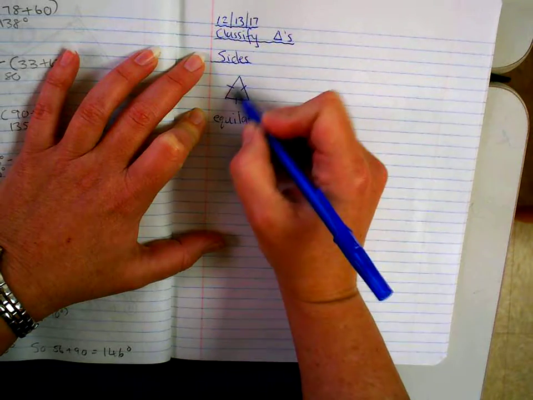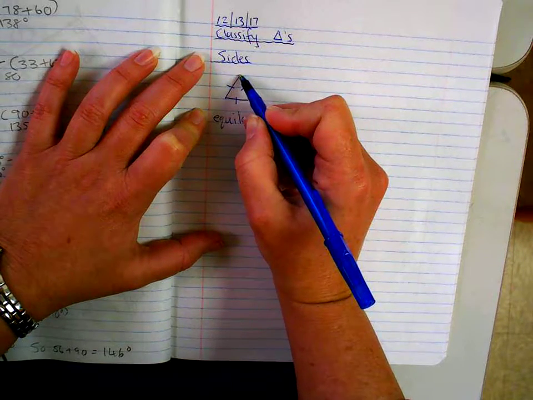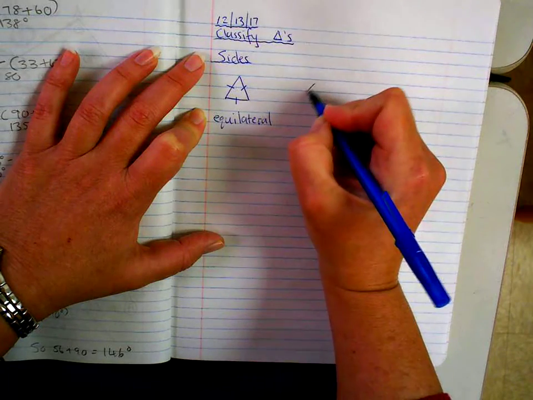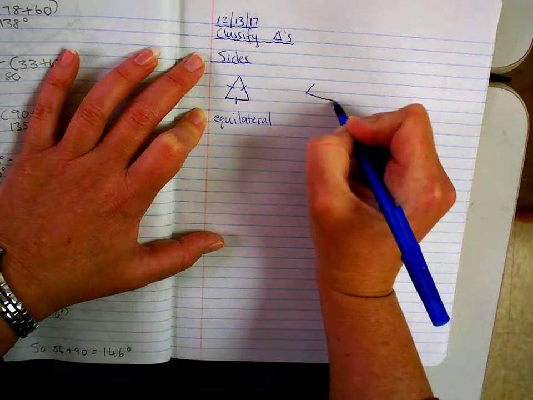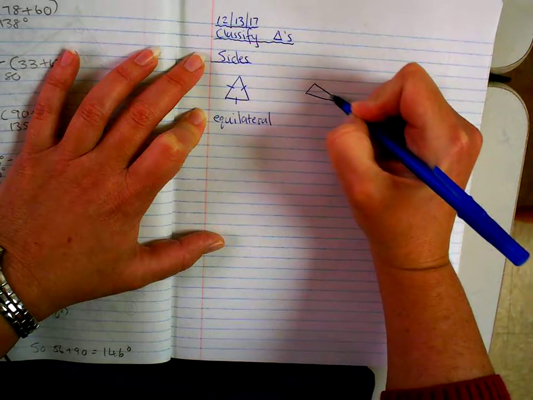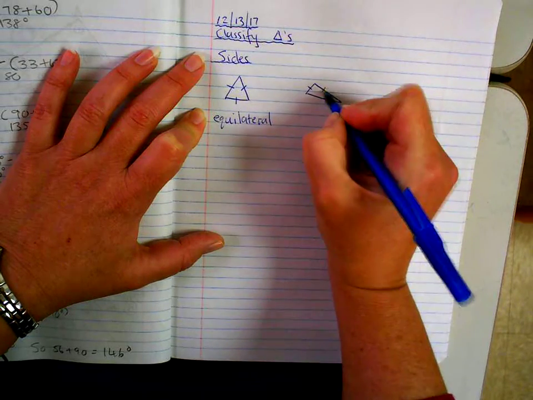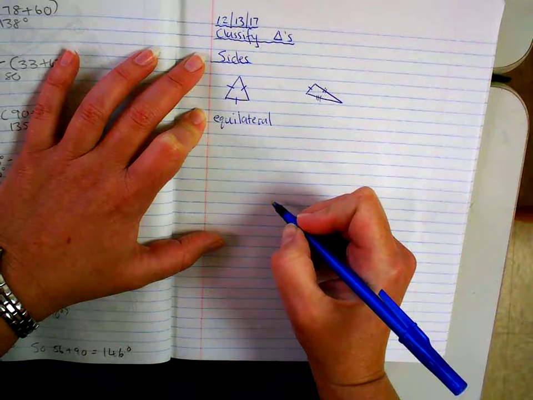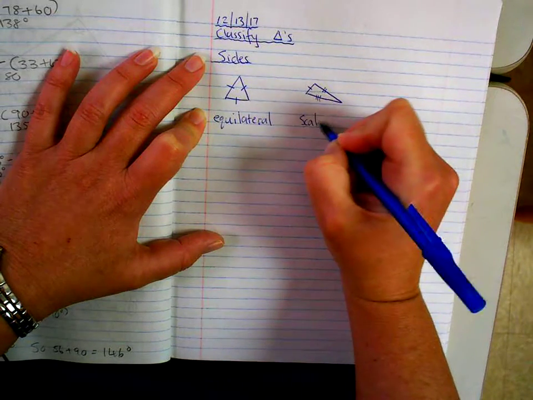So if this side was 2 centimeters, then this one will be 2 centimeters, and this one will be 2 centimeters. The next one is quite the opposite. It has a short side, it has a longer side, and maybe an even longer side. This side has its own length, this side has its own length, and this side has its own length. It has a weird name. It's called scalene.